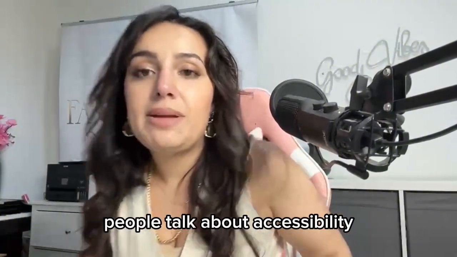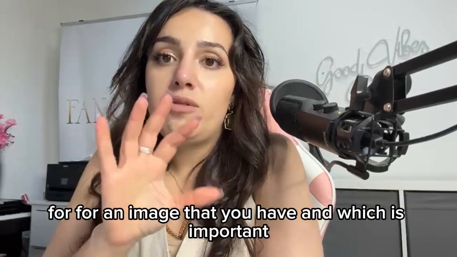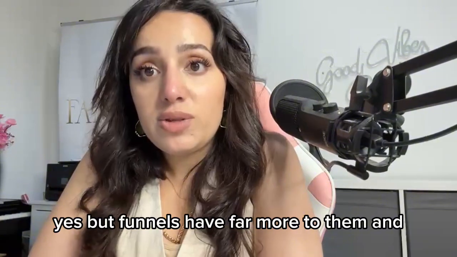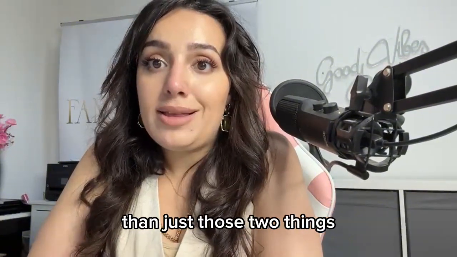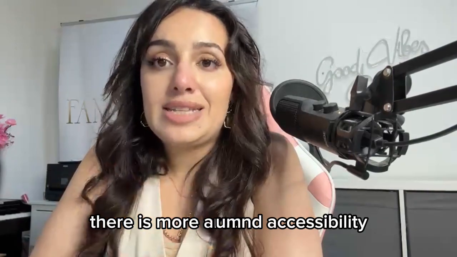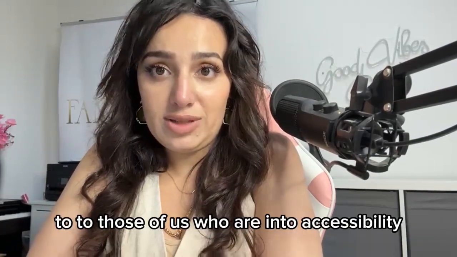When people talk about accessibility, they often jump straight to captions and alt text, which is alternative text for an image that you have, which is important, yes, but funnels have far more to them than just those two things. There is more around accessibility than the obvious things to those of us who are into accessibility.